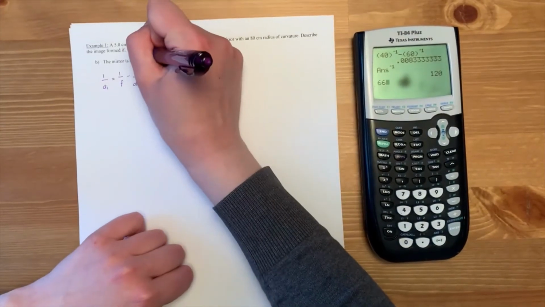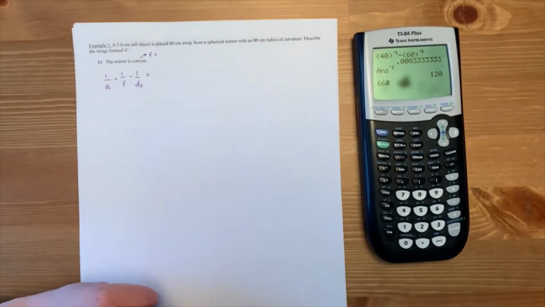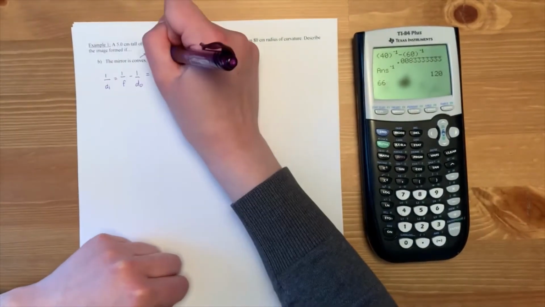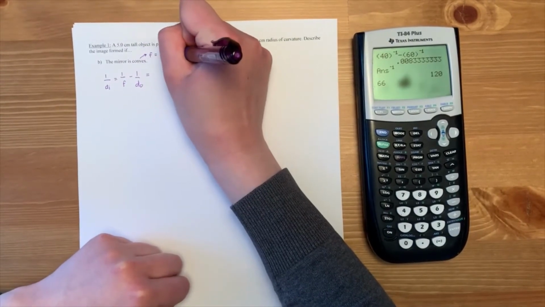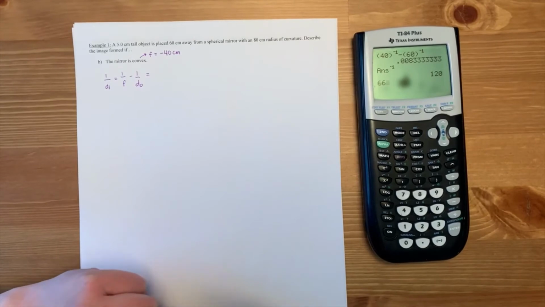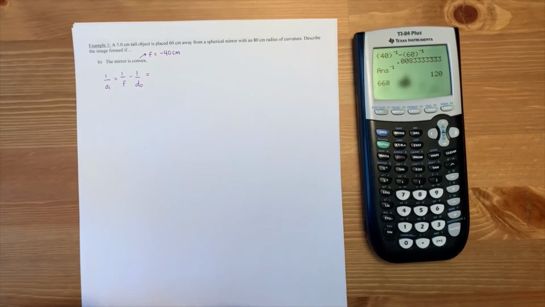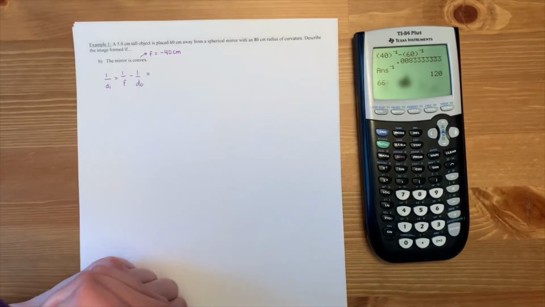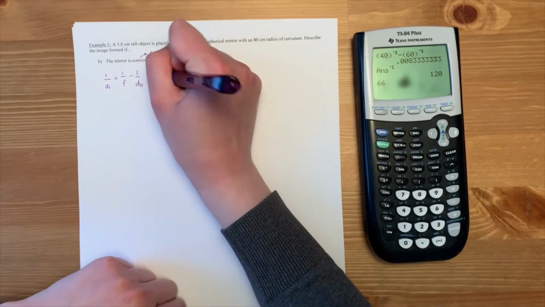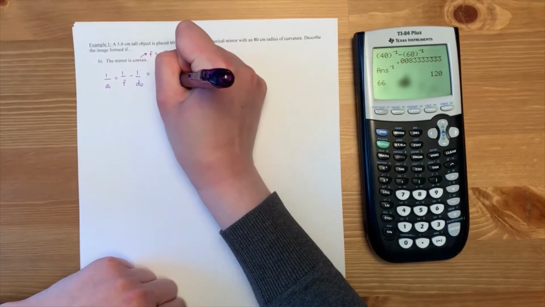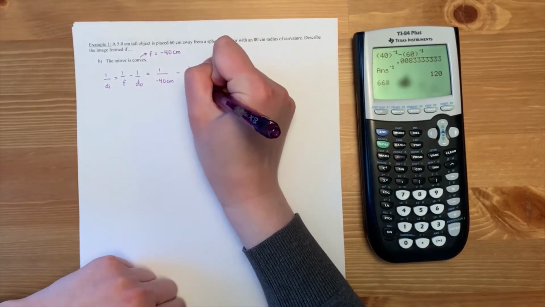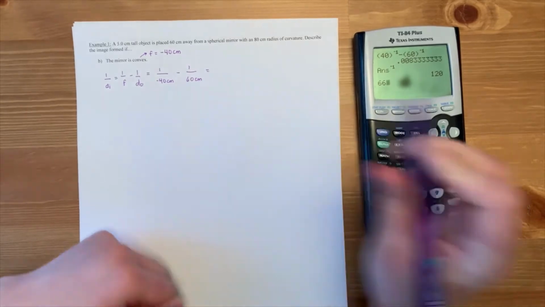However, this time, remember to make the focal length negative. So the focal length in part A was positive 40. So here in part B, it's going to be negative 40. Okay, and the question's not going to tell you to make it negative. You have to remember to do that when you see that it's a convex mirror. So here we're going to have 1 over negative 40 centimeters minus 1 over 60 centimeters.